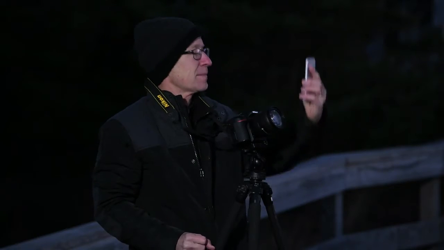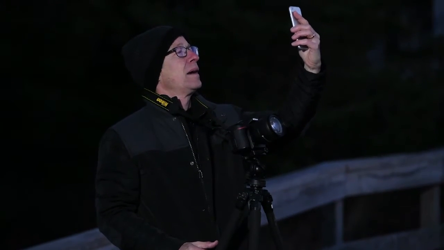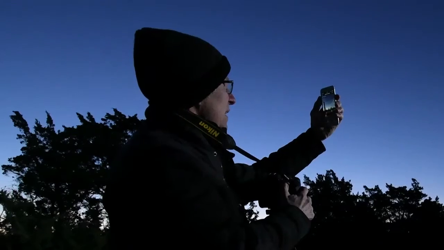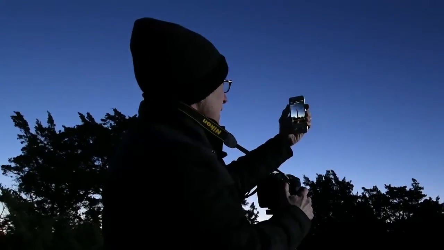Of course, if you're doing a sunrise or a sunset, it's important to know more than just the sun rises in the east and sets in the west. There are apps for the smartphone that will show you exactly where it's going to come up and at what times, and to help you position yourself in the right place for the shot you want to make.